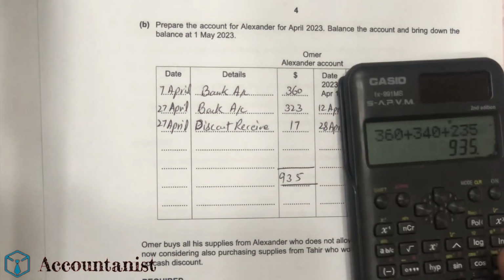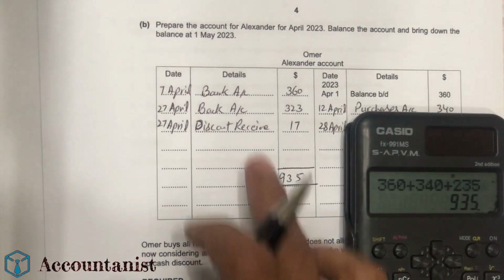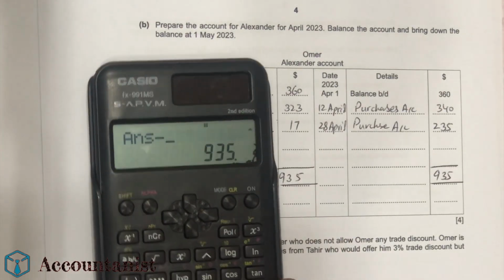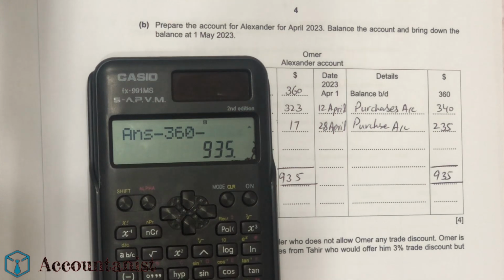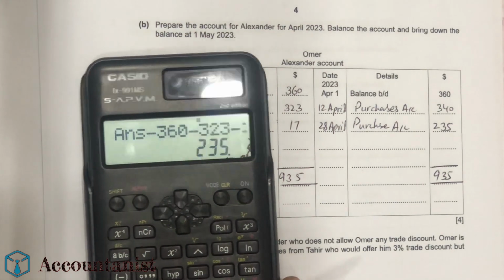Then I will deduct these three balances from this. So less 360, less 323 and less 17, which gives me the balance of 235.